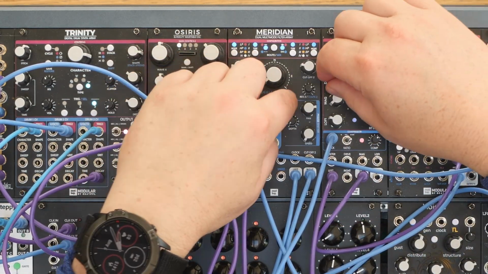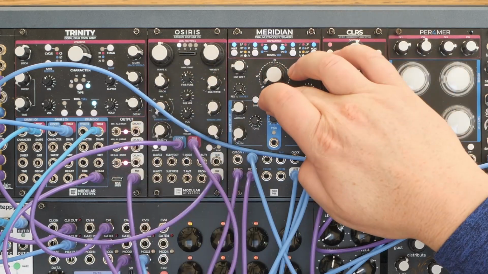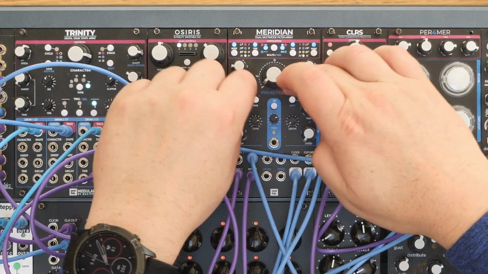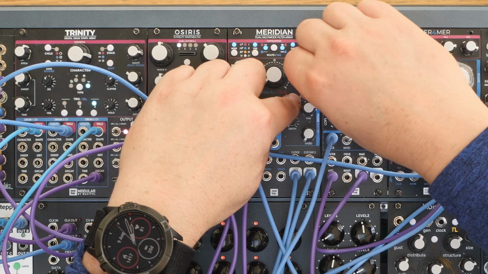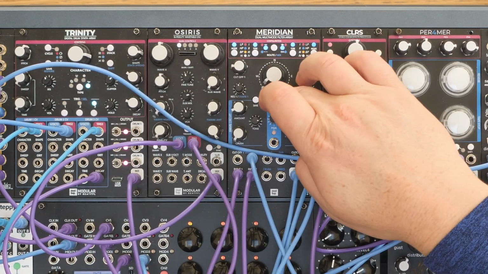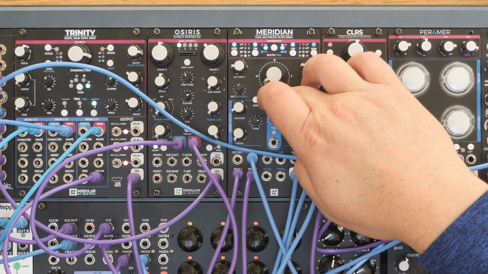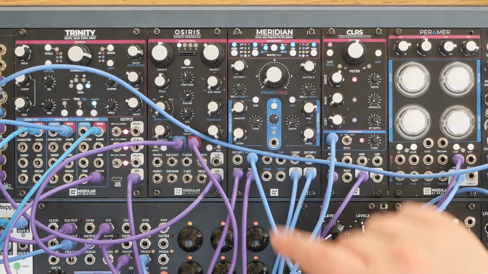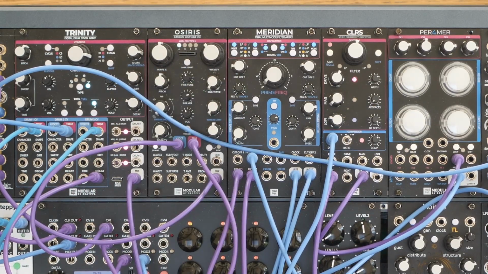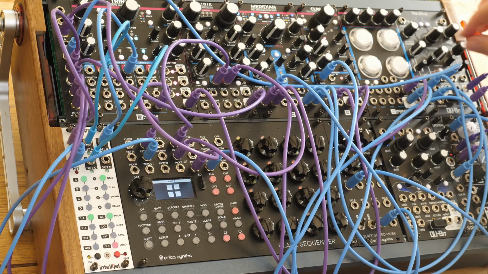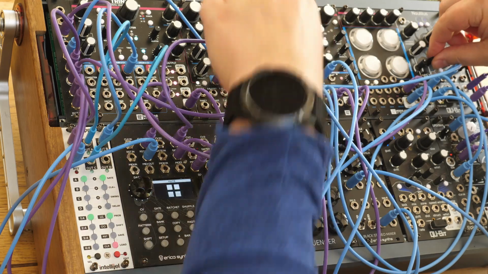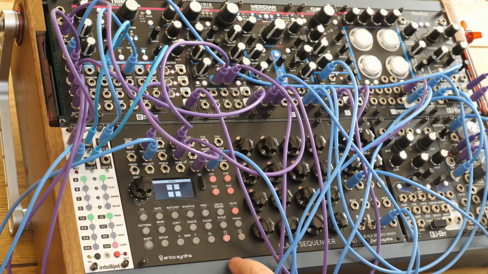Let's do that with both of them. Shift. And then shift and turn it the other way. And these will be a lot quicker now. And you can trigger that with CV as well. So when you add all that together, again, let's just stick the delay on because it sounds nice. Decay back to there.